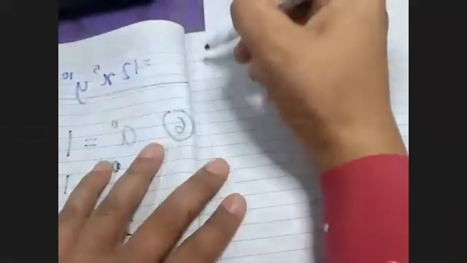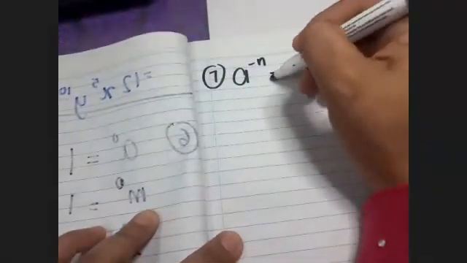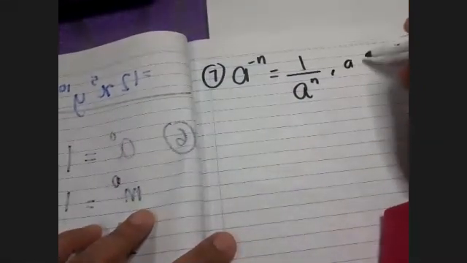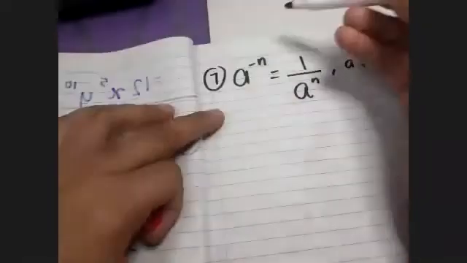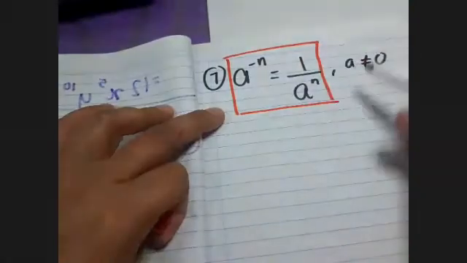Okay, law number 7. Law of indices, number 7. A power of negative n is equal to 1 over a power of n, and a cannot be 0.